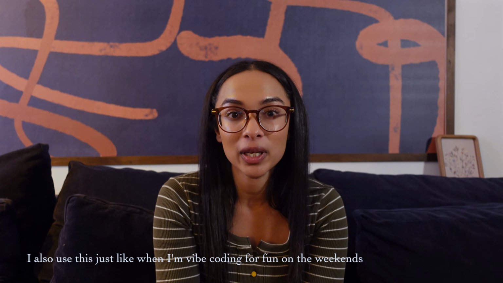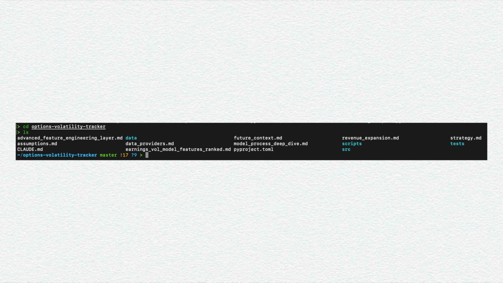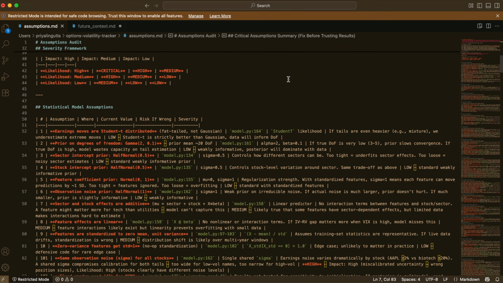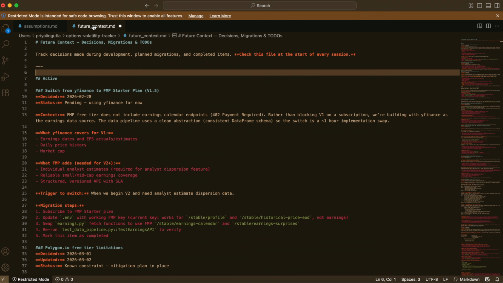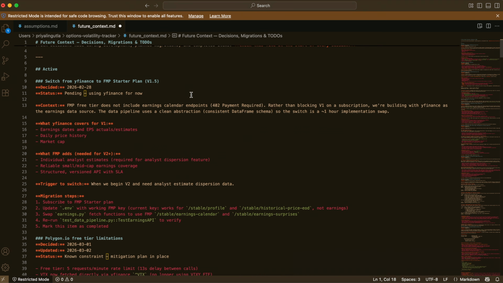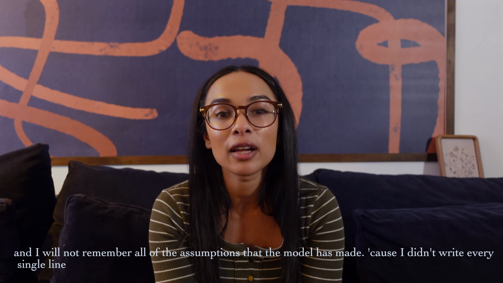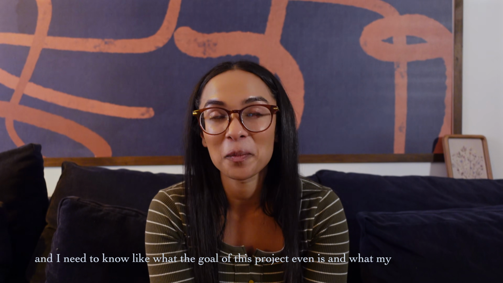I also use this just like when I'm vibe coding for fun on the weekends. And for one of my tools, this like options volatility tracker tool, you can take a look at my structure. I have an assumptions MD file and a next steps MD file. And those have been game changing because this is really just like a side project that I open up every couple days or maybe every couple weeks. And I will not remember all of the assumptions that the model has made because I didn't write every single line of code. There's like thousands of lines of code. I know there are assumptions baked in there, and I need to know like what the goal of this project even is and what my next steps were.